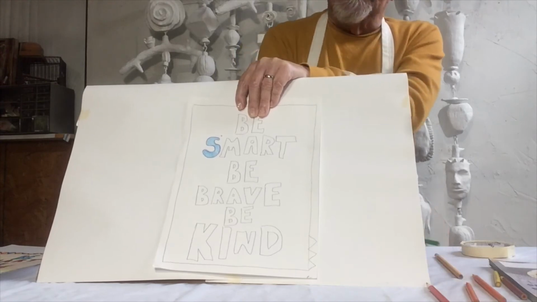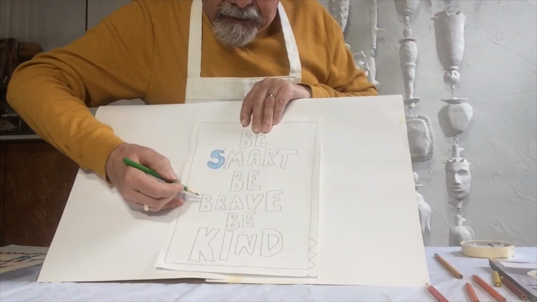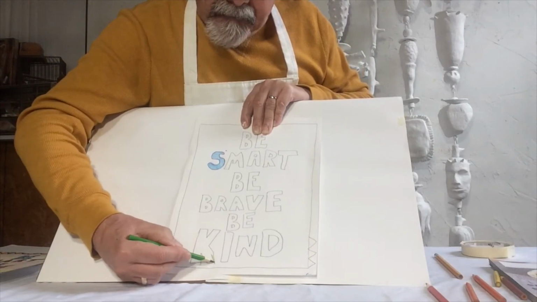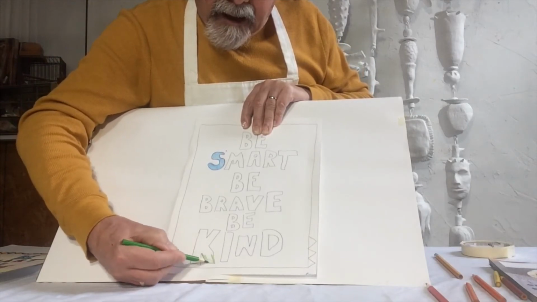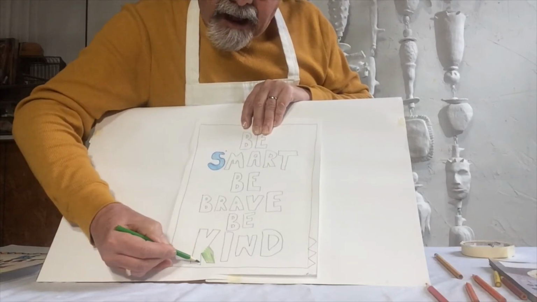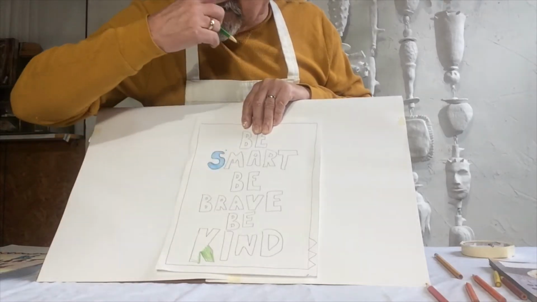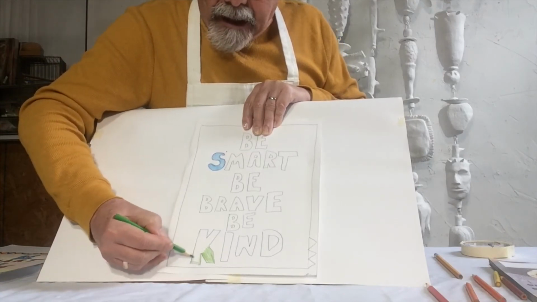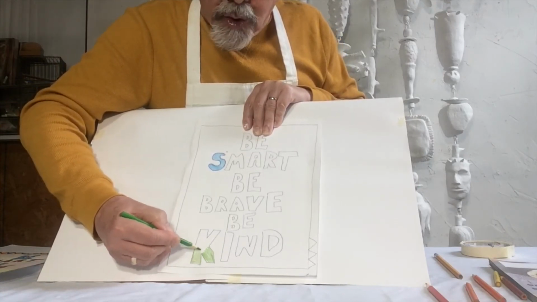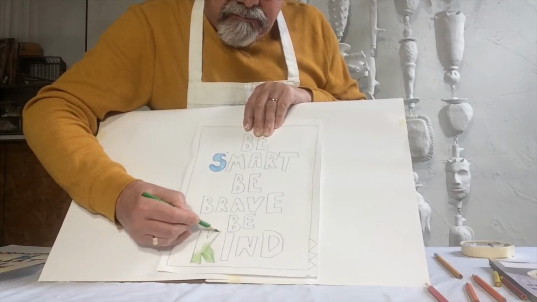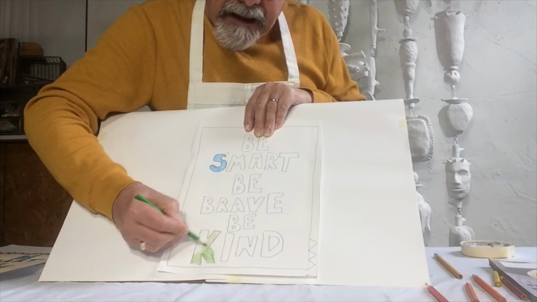Let's see, how about green? I'm going to start with the C. And again, I've done this a lot, so I can do this rather fast. Take your time on this. I suggest that when you finish, you can hang it up in your room, give it to somebody that you think needs it.